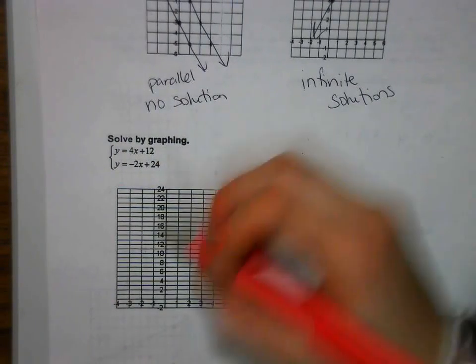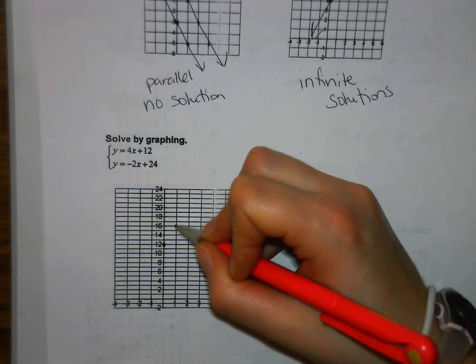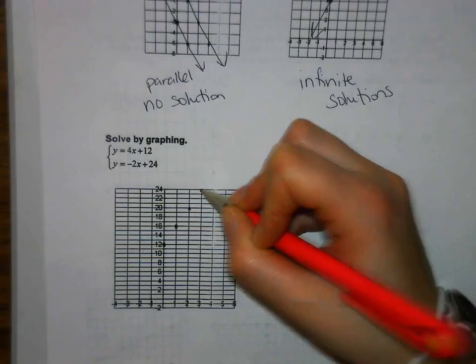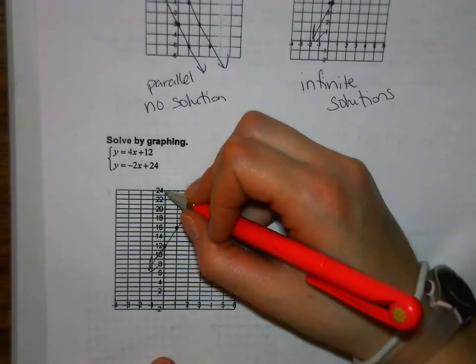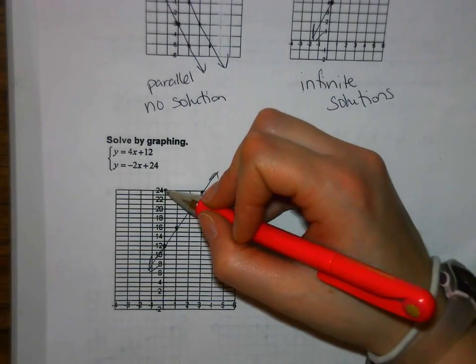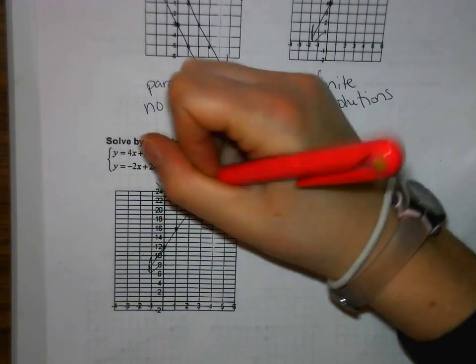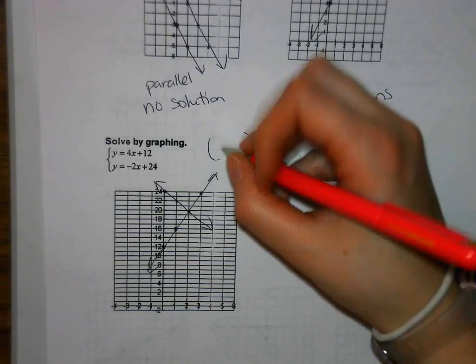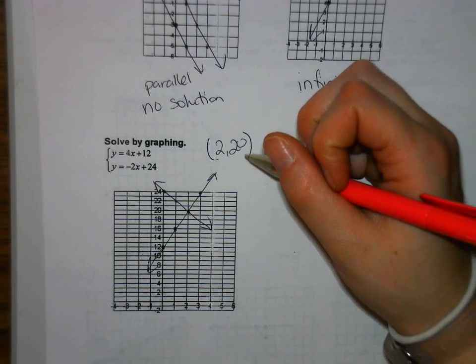Last one for today. Let's graph both of these. We have a +12 for our y-intercept, and we have a slope of 4, so 1, 2, 3, 4. And connect. This one we have a y-intercept of +24, and we have a slope of -2, so we go down 2 over 1, down 2 over 1. So it intersects at this point. The x value of where it crosses is at 2. The y value is at 20. So our solution is (2, 20).